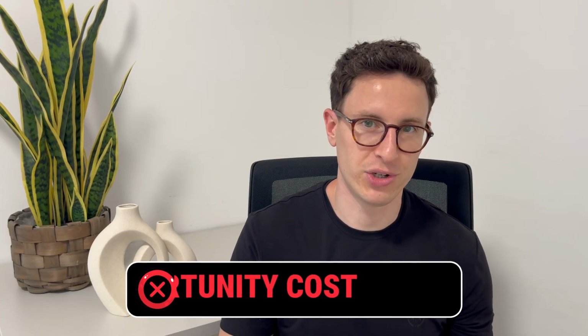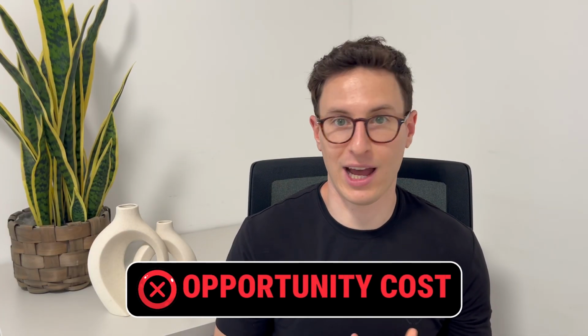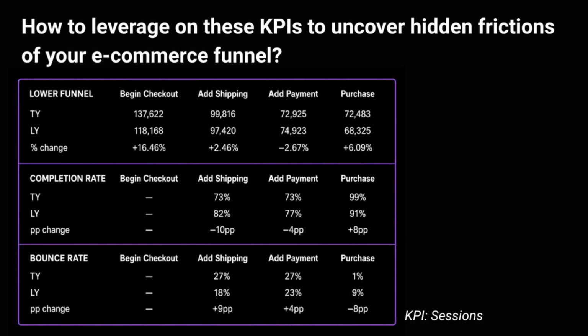But let me ask you a question. How much did that friction actually cost you? How much higher would be the very last step of the checkout funnel, the purchase step, if you didn't have a friction in the first or the second step of the checkout funnel? Especially if that friction causes a 10 percentage point drop in your completion rate, like in the table that we're seeing now.